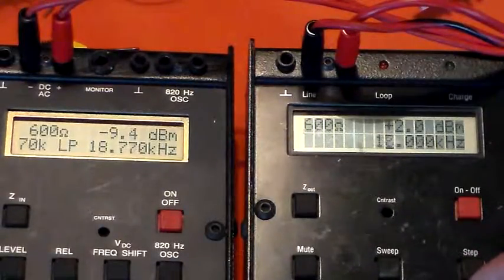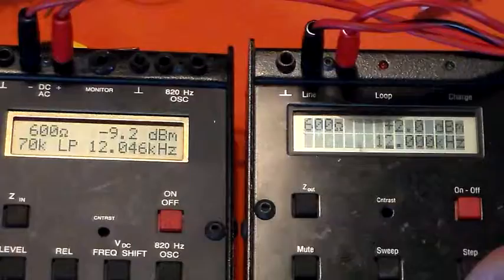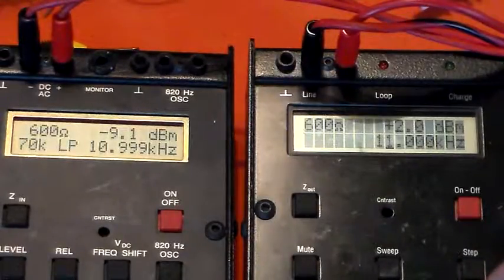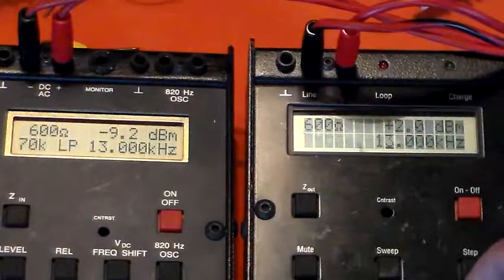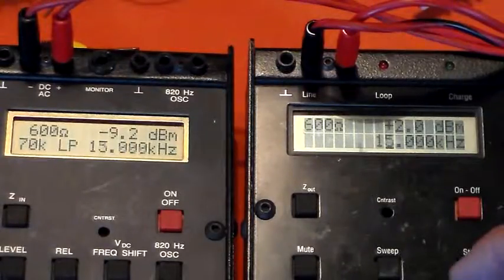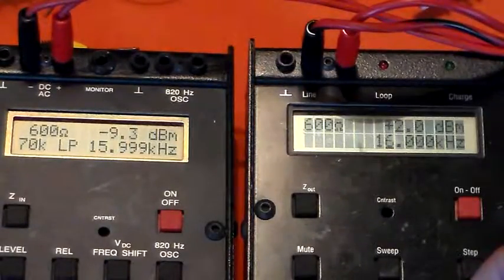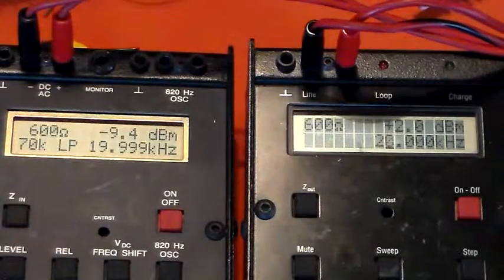But where did that come in? Let's go back down to where. So 9.1, okay, so 11 kilohertz, 12 kilohertz, yeah, 11, 12 kilohertz. It's pretty flat from 1K to about 12K, and then drops off between there and 20. Okay, so it's not a flat response through this thing.